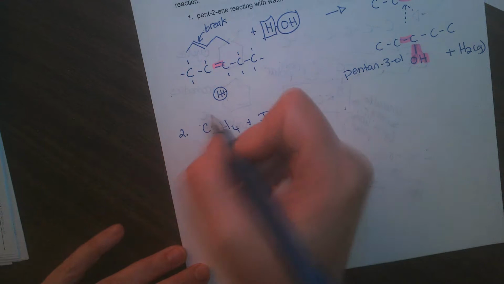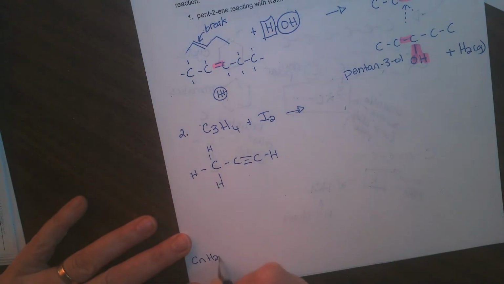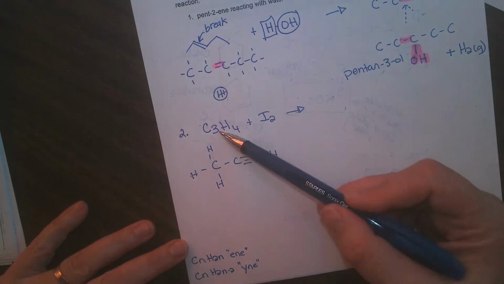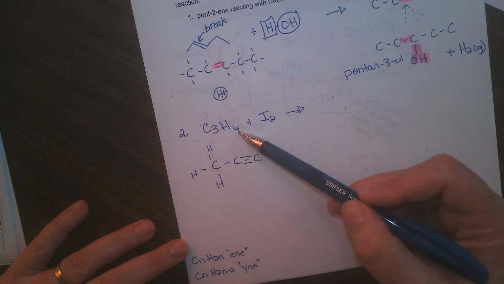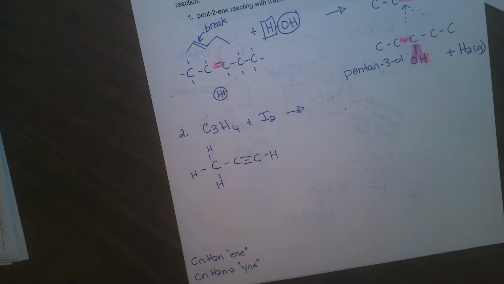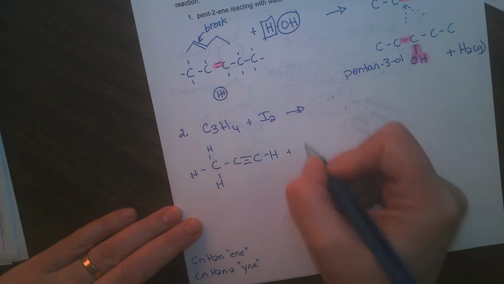We also can confirm that because we have these formulas, right? We have CnH2n for an alkene. And we have CnH2n minus 2 for an alkyne. And if we look, 2 times 3 is 6, minus 2 is 4. So this is a triple bond. Okay, we're going to react it with iodine.